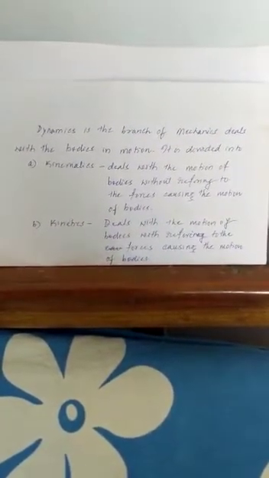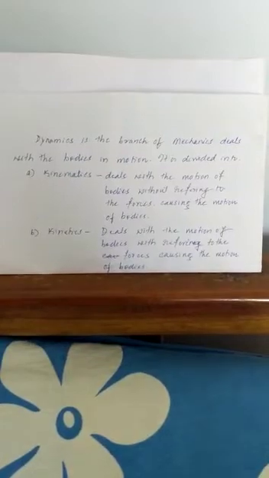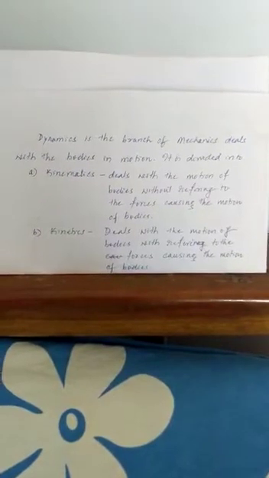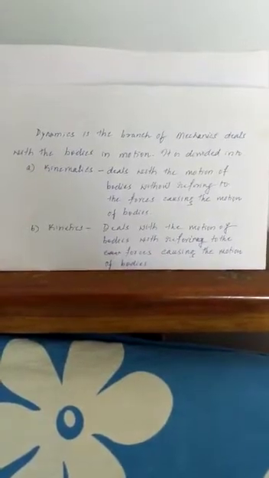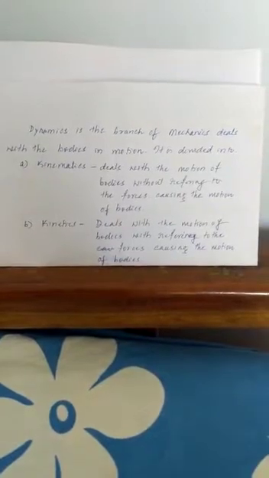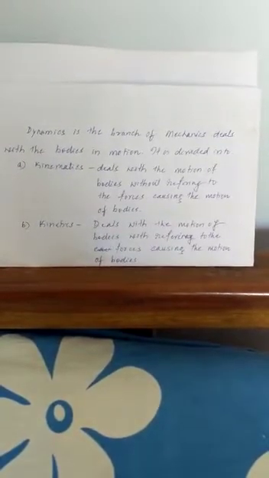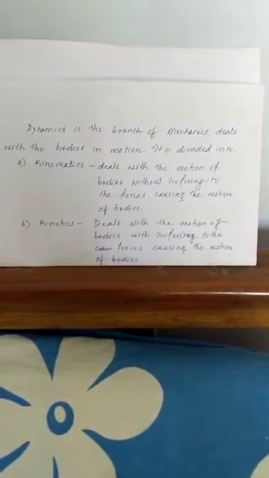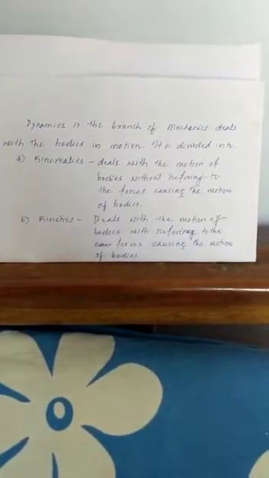Kinematics deals with the motion of bodies without referring to the forces causing the motion. That is, it involves projectiles, linear motion and other things. That is not in your syllabus. For your syllabus, kinetics is there. Kinetics deals with the motion of bodies with reference to the forces causing the motion. That is, we are referring to the agency which makes the body move. This is called kinetics, and this kinetics we are studying as per the syllabus.